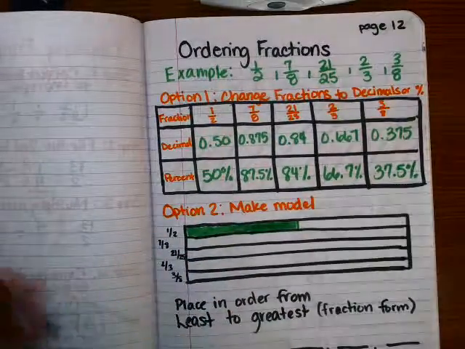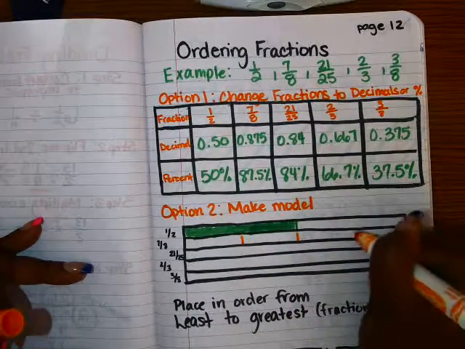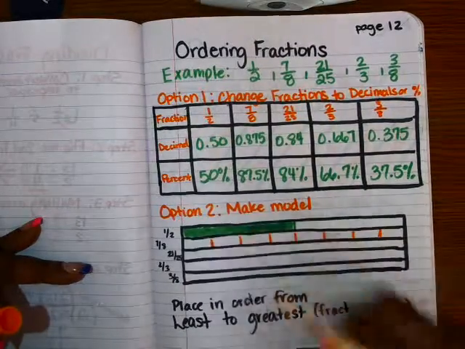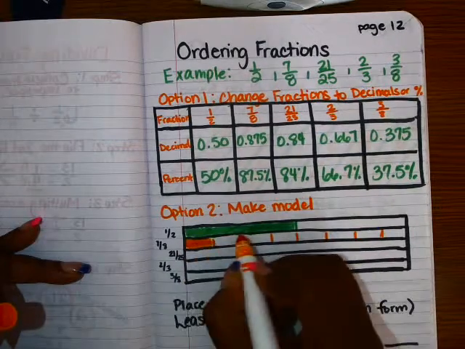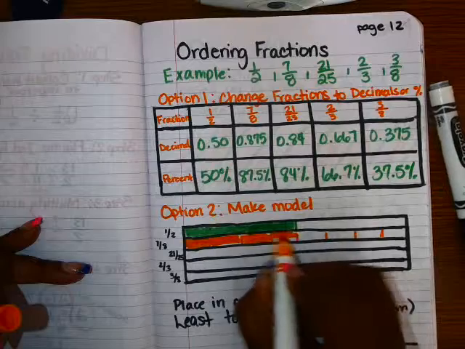For 7/8, I'm going to make 8ths. So instead of halves, I'm going to cut this into 8 equal pieces. And from there, 7 of those 8 pieces are shaded.